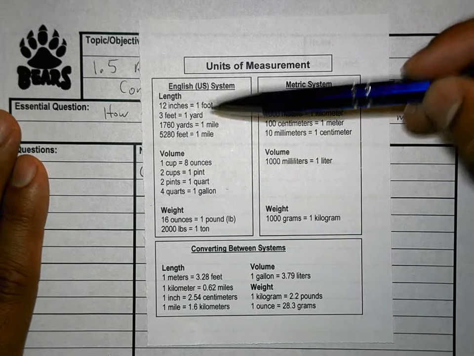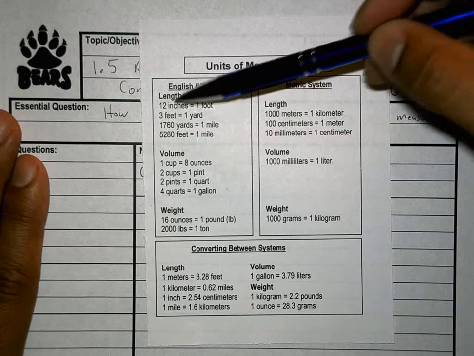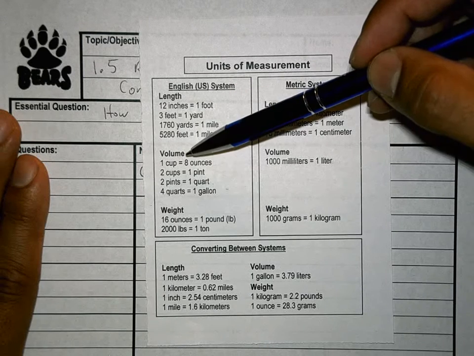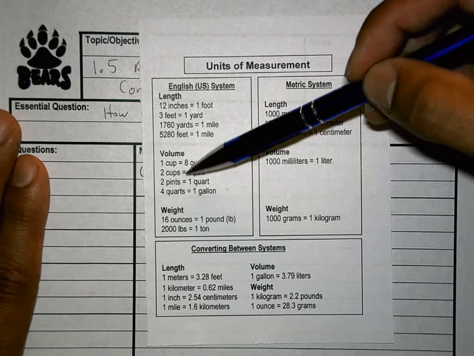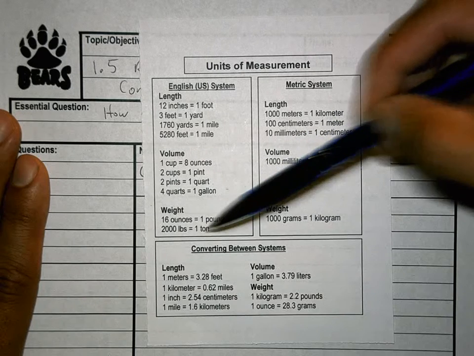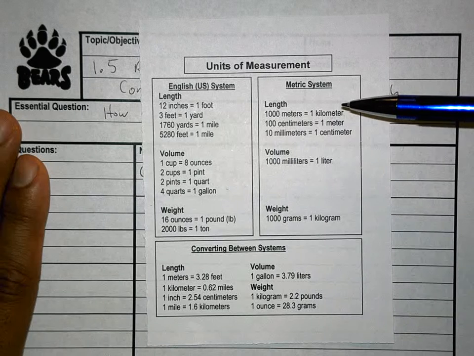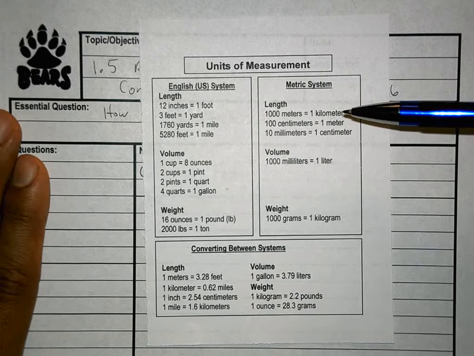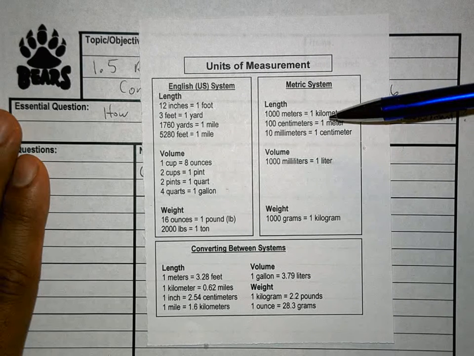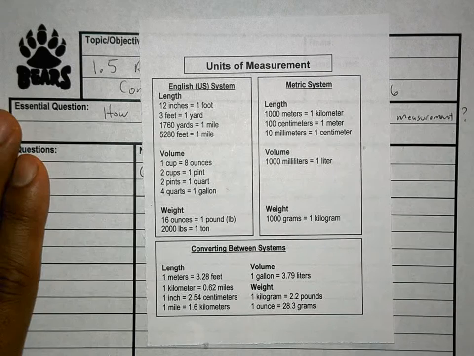If you are converting between things in the English system, the things that we use in the United States, like inches to feet or feet to yards or yards to miles, if we're talking about volume, cups to ounces or pints to quarts or quarts to gallons, or weight, ounces to pounds and pounds to tons, that's all what we use in the United States. If you are anywhere else, like Canada, Mexico, or Europe, they use the metric system. They go meters to kilometers, centimeters to meters, millimeters to liters, and so on and so forth.